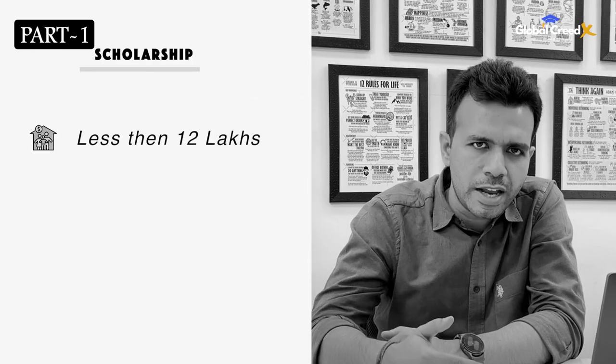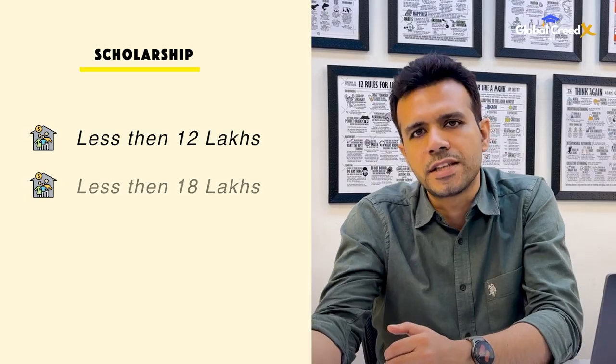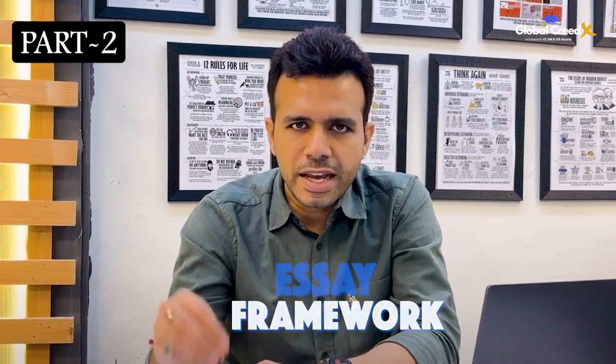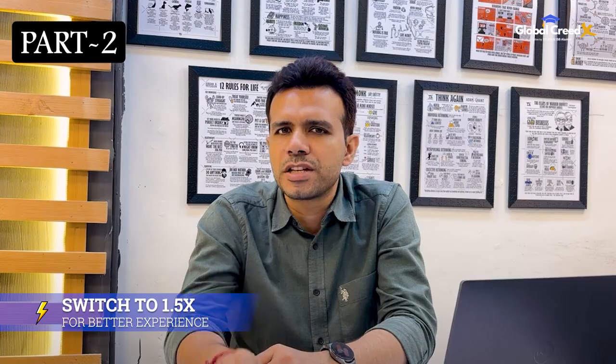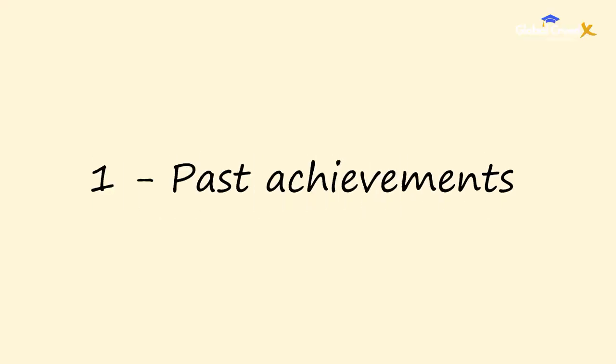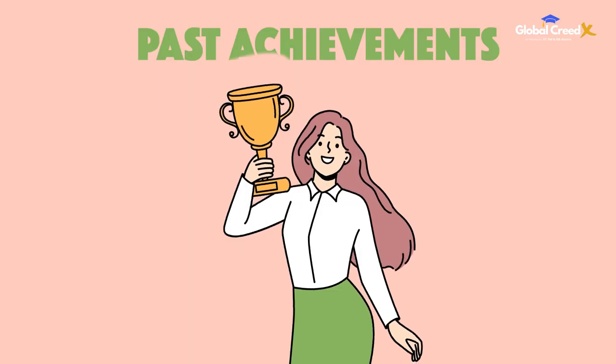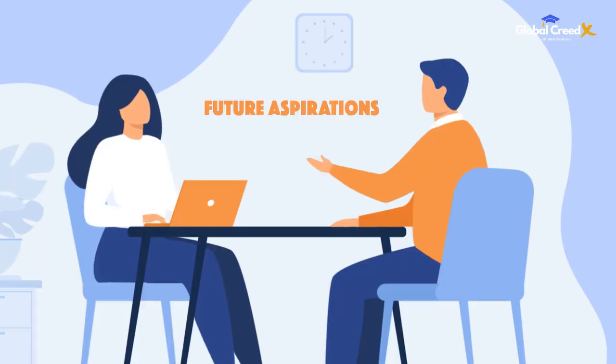For some of these scholarships, your family income needs to be less than 12 lakhs. For some, it has to be less than 18 lakhs. Then a very important aspect is your essay framework. So when we talk about an essay framework, you have to write a scholarship essay. Now this scholarship essay should be based on 4 different principles. The first one is your past achievements. So you should mention what you achieved in the past, and not only that, but also tell your future aspirations.